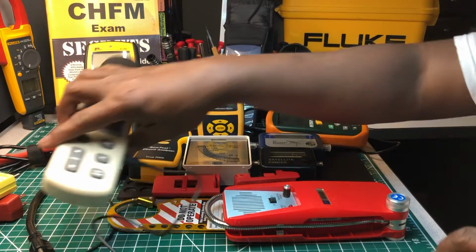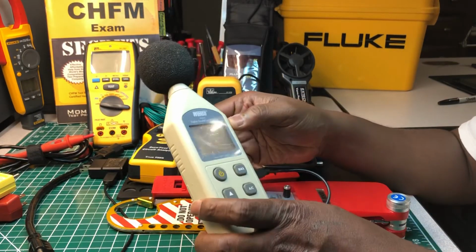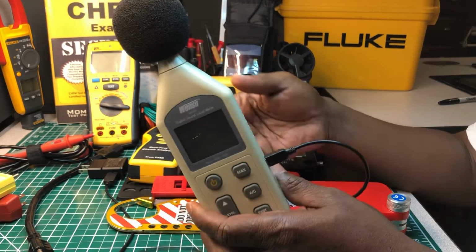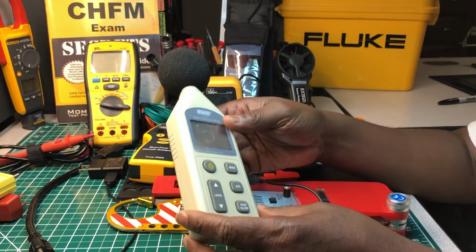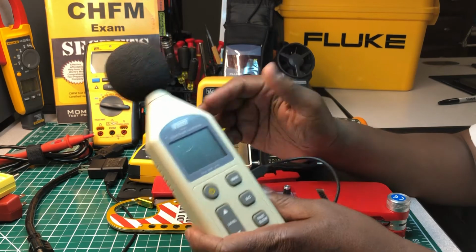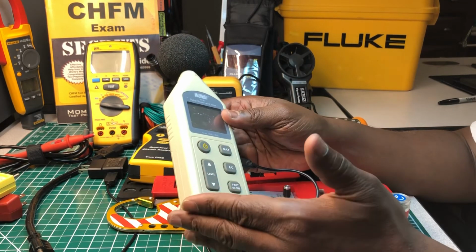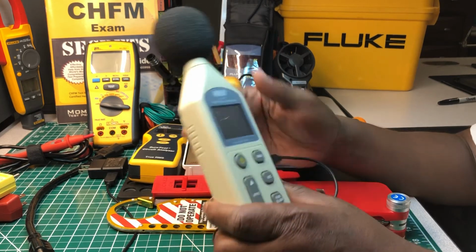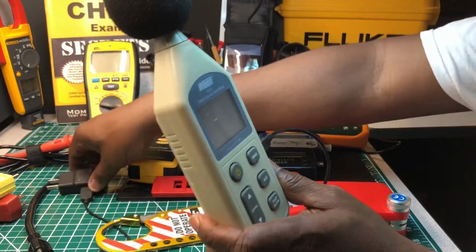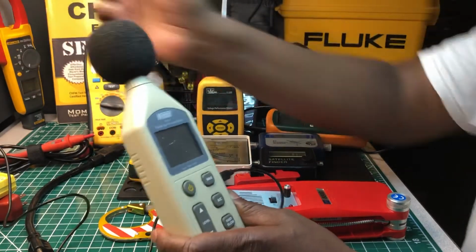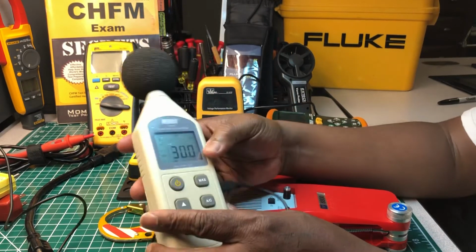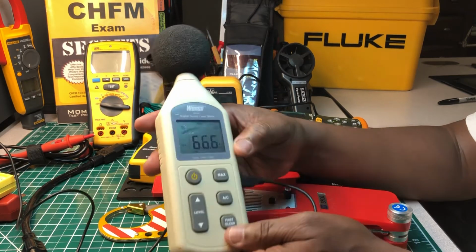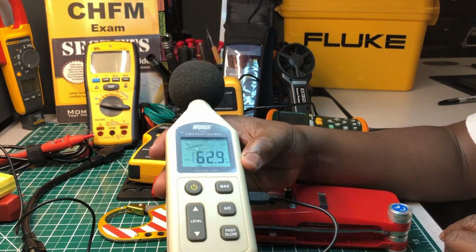Now, this thing right here is for noise. This is a digital sound level meter. This is not one of the most expensive ones, but it still works. I can't remember the dB level that you had to stay within. I can't remember that. But anyway, it does work. Works really good. And I've been having it for a long time. And it works fine. Those of you who can see it, it works. There's nothing wrong with it.